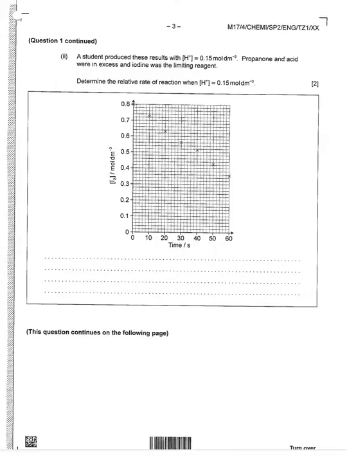Part 2 said a student produced these results with 0.15 molar H plus acid. Propanol and acid were in excess, and iodine was the limiting reactant. So I've got my concentration of iodine here, and I've got my time. Using the rate equation of change in concentration over time should yield my reaction rate.